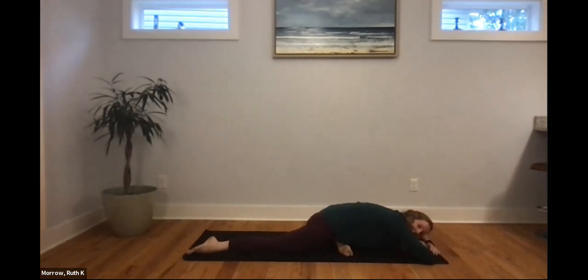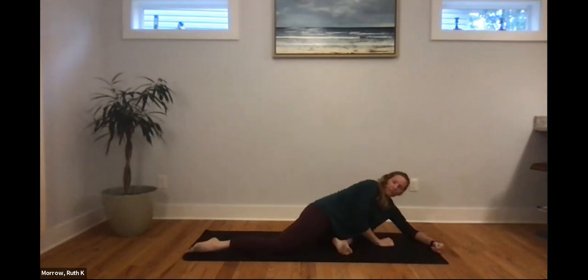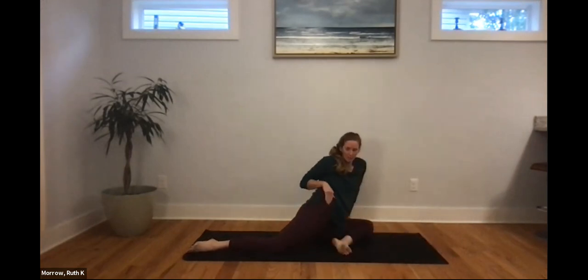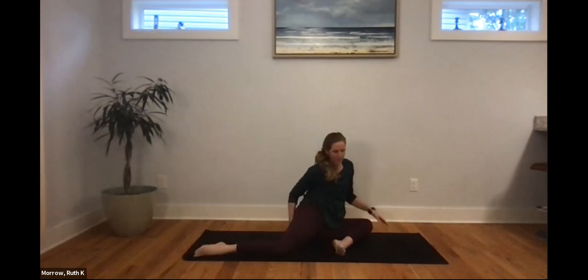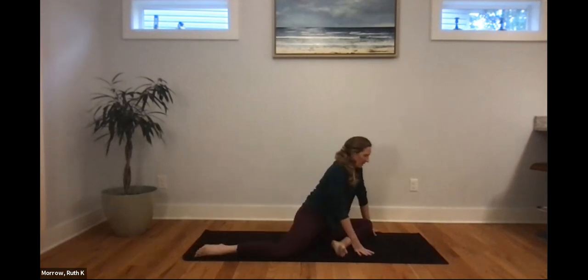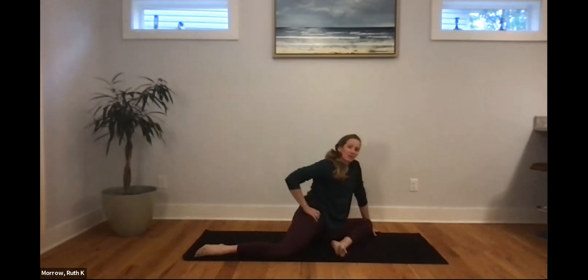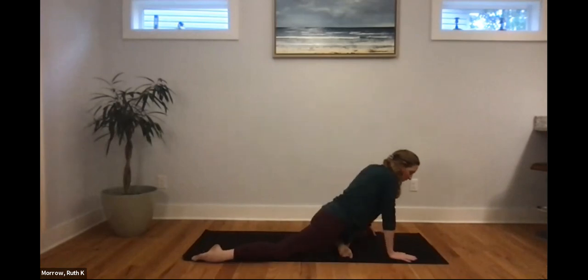Maybe all the way to your belly. So finding a stretch here in your psoas muscle. So the psoas muscle goes along the front of your hip, wraps up and around, connects the spine and circles underneath your leg through your groin. And often our psoas gets really tight in the front. This is a really great way to open your psoas and also your hip flexors.